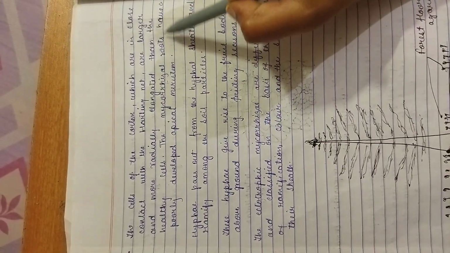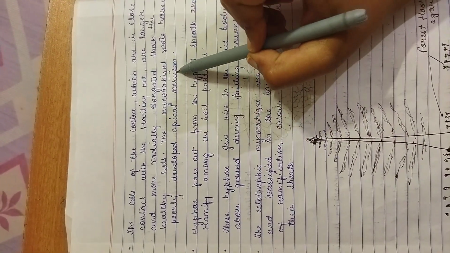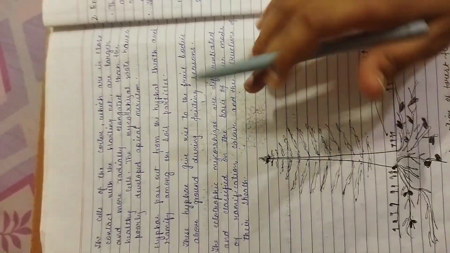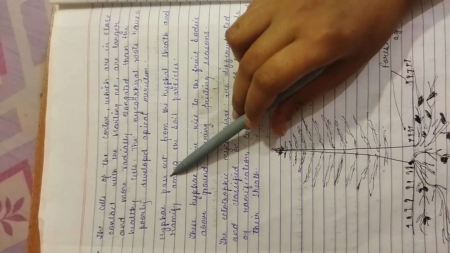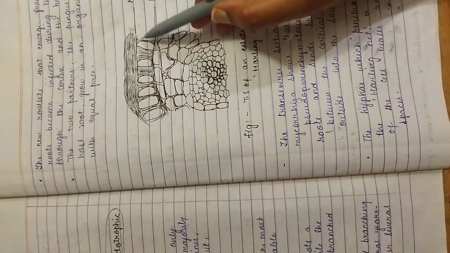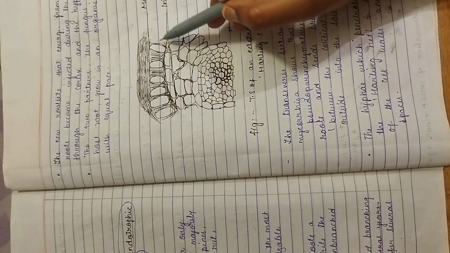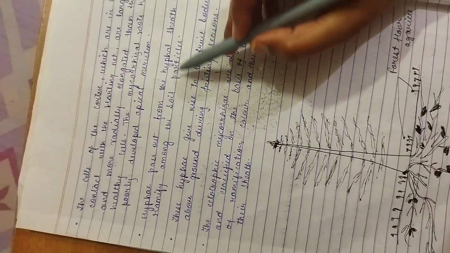The mycorrhizal roots have a poorly developed apical meristem. Hyphae pass out from the hyphal sheath and ramify among the soil particles. From the intercellular hyphae they pass out, and the hyphae also come in contact with the soil.